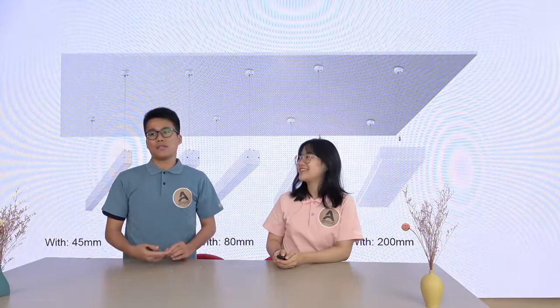We know it will take 8 hours a day, maybe 9 hours, 10 hours, maybe some actual working hours. So we need to consider the lifespan of this lighting. This is one point. We will use high quality LED strips.